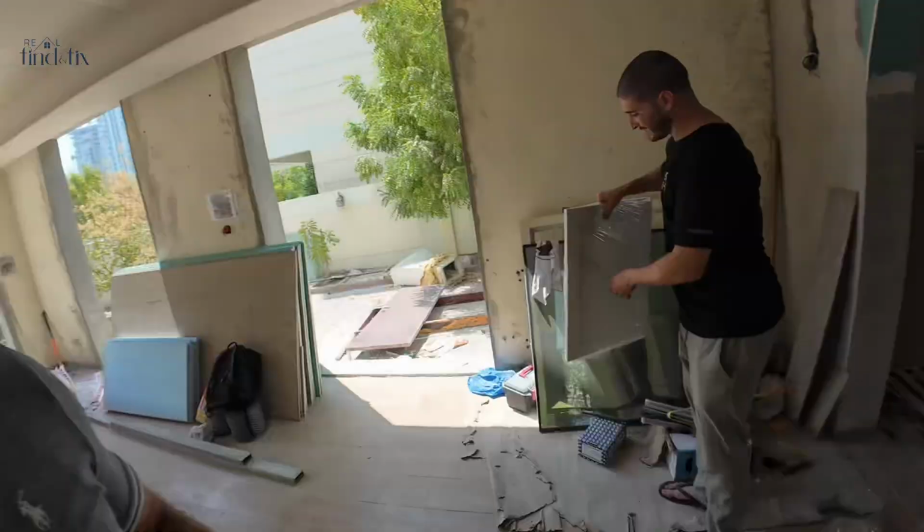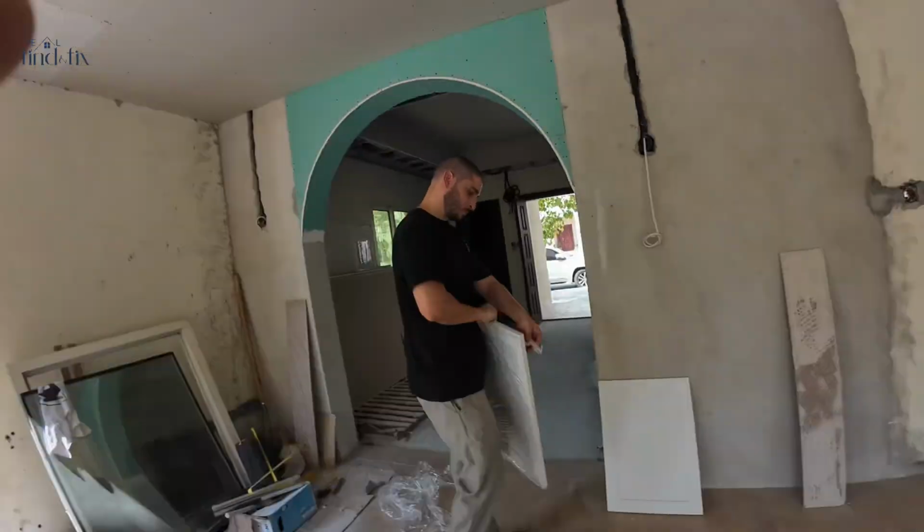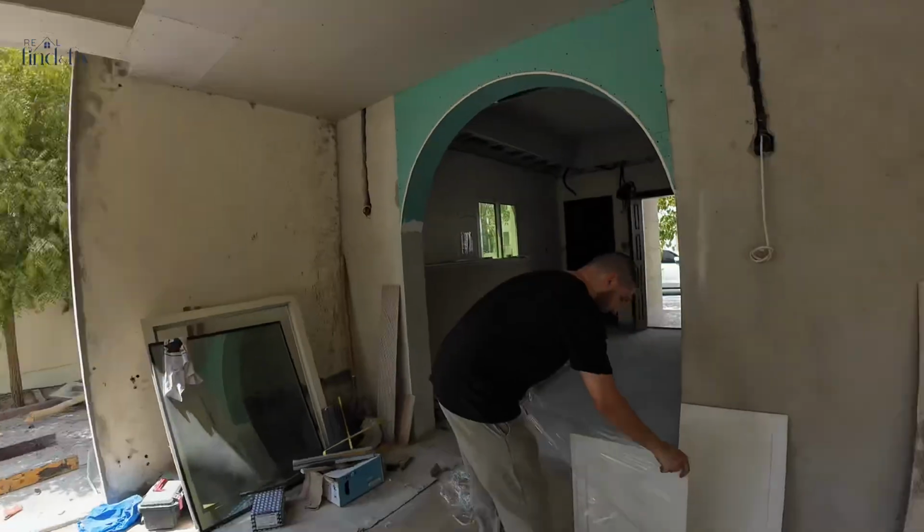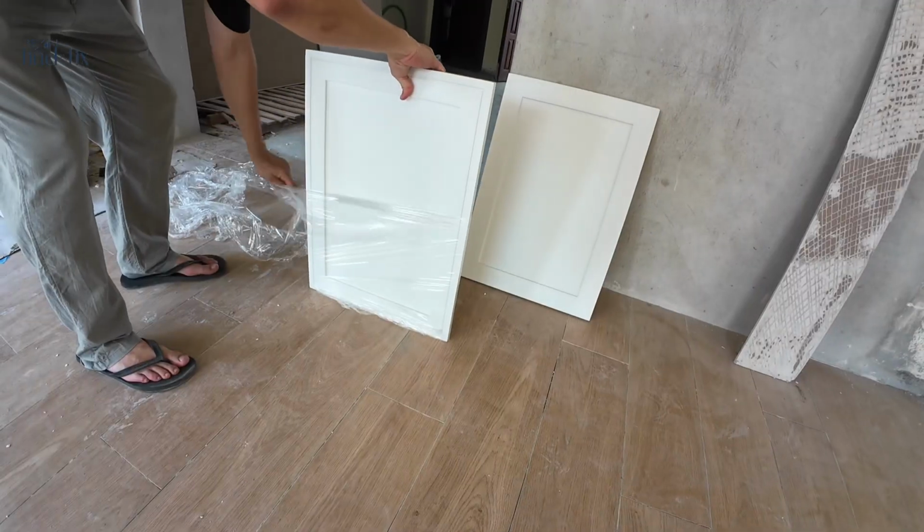All right, we're back with Mohan, and we're making decisions on the cabinets for the kitchen. So we got some samples in. I told you, you gotta have samples. You gotta be able to see it. You gotta see it in the light. It's gotta be visual. That's for the kitchen, huh? Yeah.